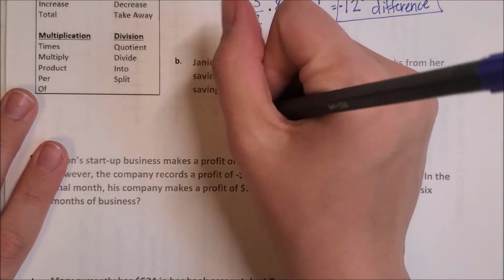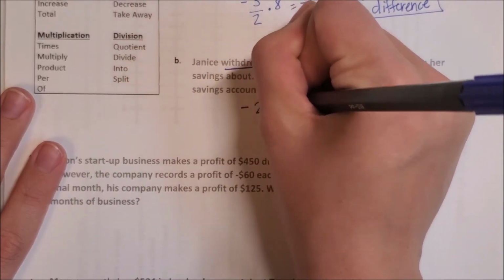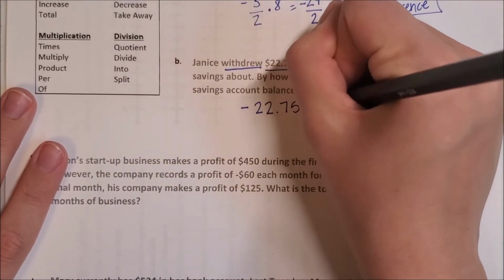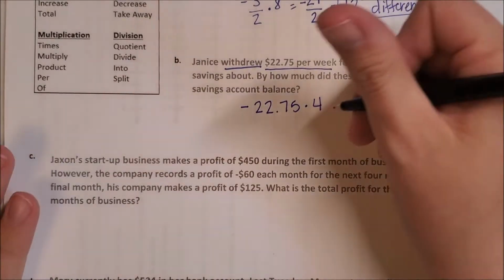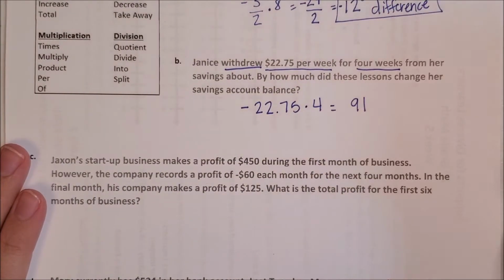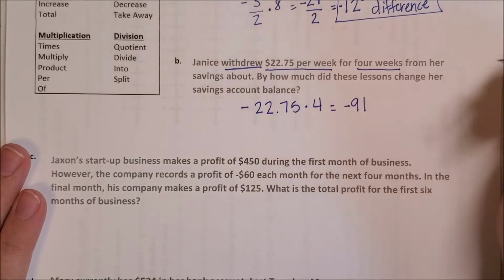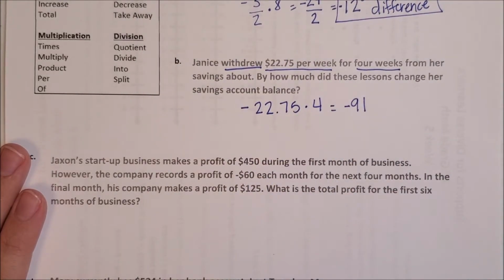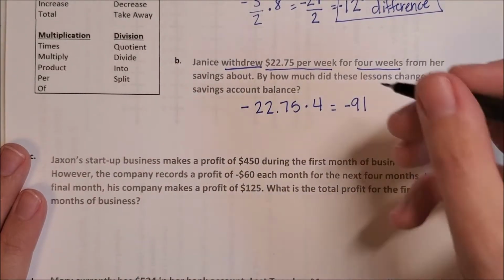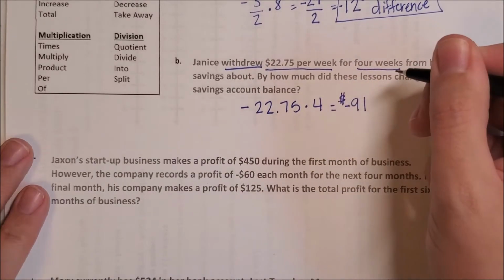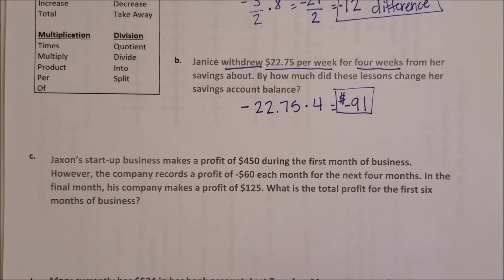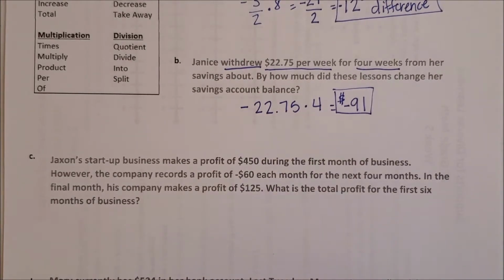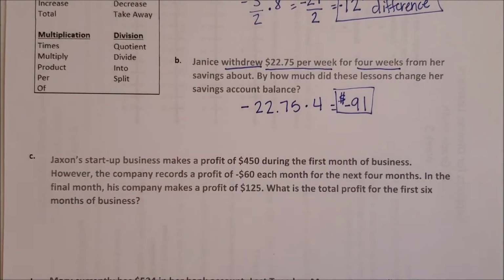So we're going to be doing -22.75 times 4. When you multiply, that equals 91. And it's negative because they're different signs. So how much did it change her savings account? Well, now she has taken out $91. She has a -91. Not a balance, but it is now -$91.